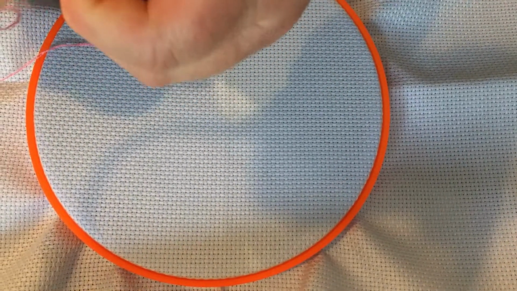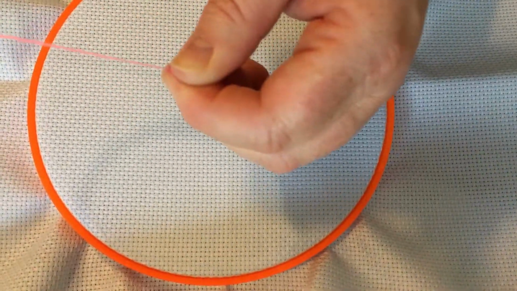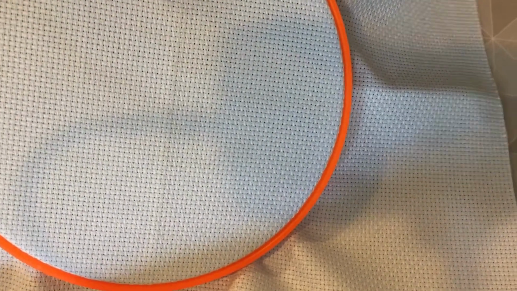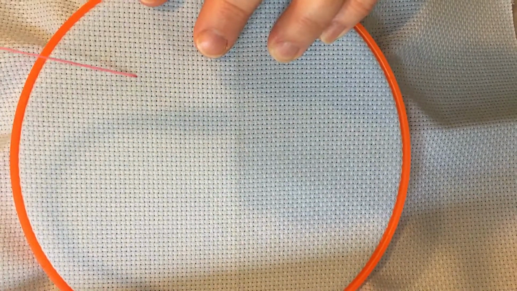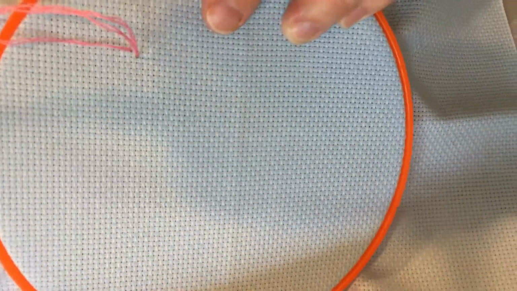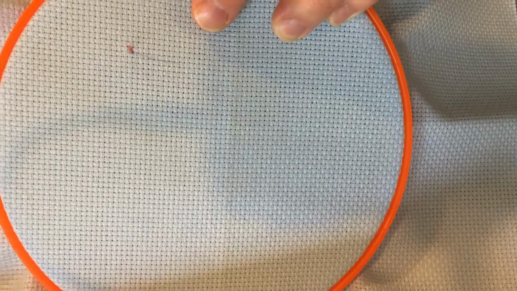You just poke your needle through, and because you've got the knot on the back, in theory it's not going to come through. I'm going to tie another knot just for this. Some people will be absolutely outraged that I'm using knots, but I just think for a beginner it's the easiest way. So you put your thread through like this, and each one of these squares you're going to cover with a cross, and then you come up there.